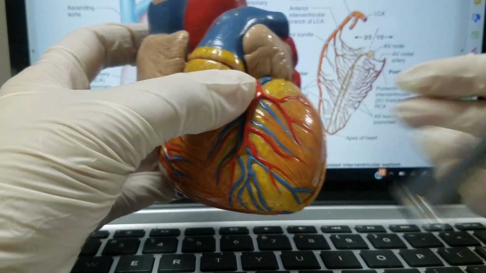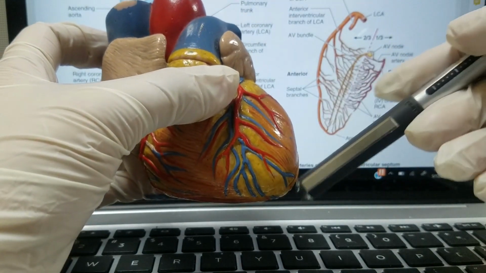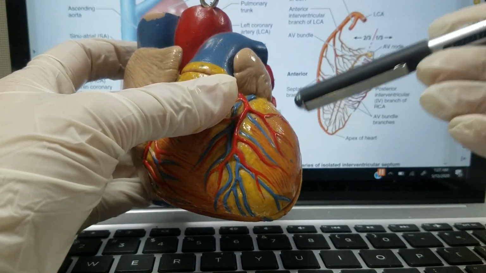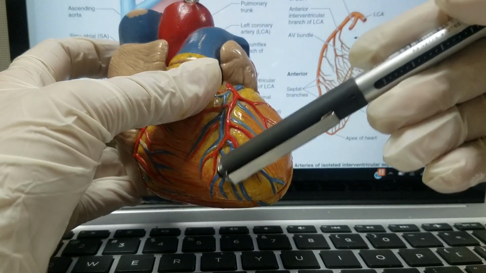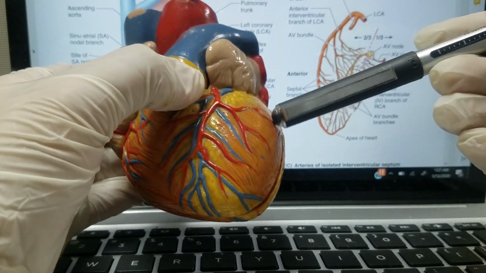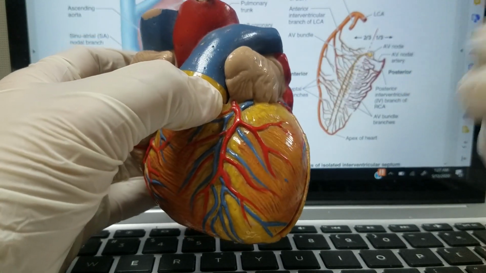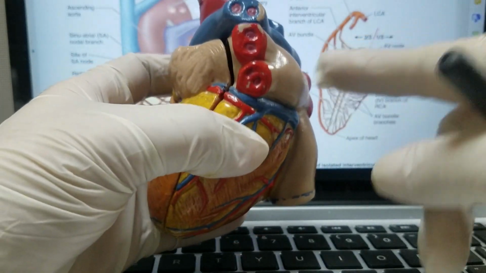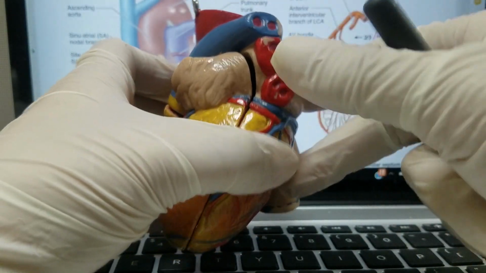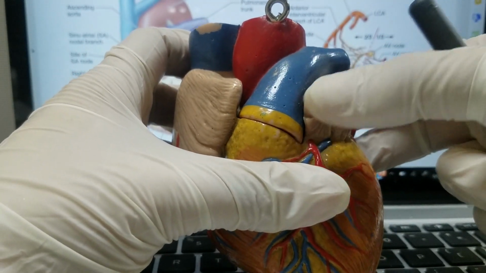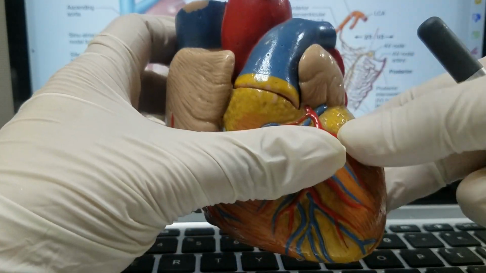Then, towards the left border of the heart or the apex of the heart, we have the left ventricle, which is separated from the right ventricle by the interventricular groove. Superior to the left ventricle is this projecting part, which is actually the extension of the left atrium of the heart. This is the left auricle. It also overlaps the opening of the pulmonary trunk.